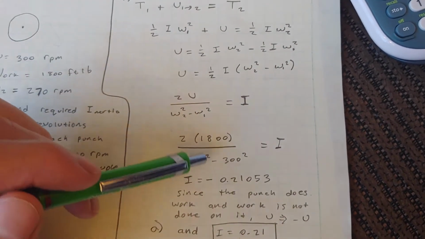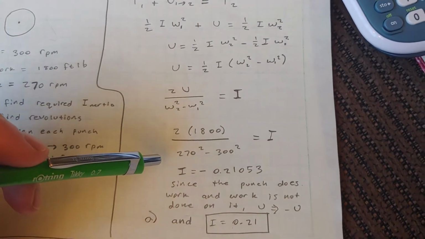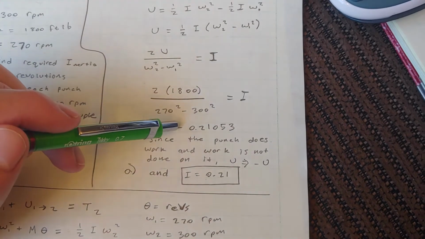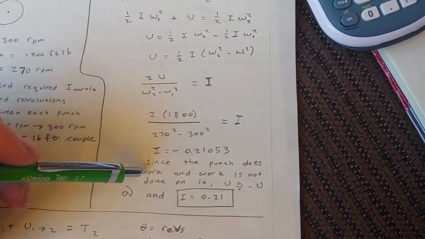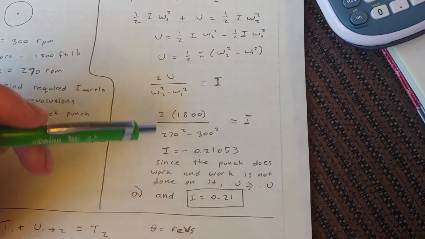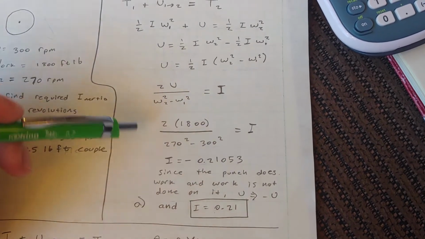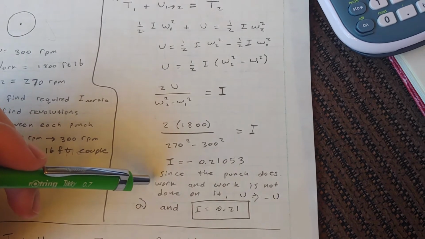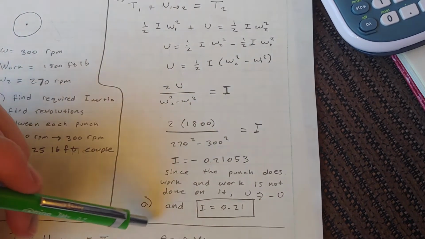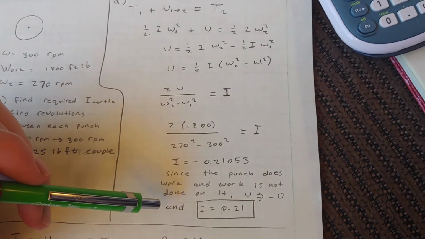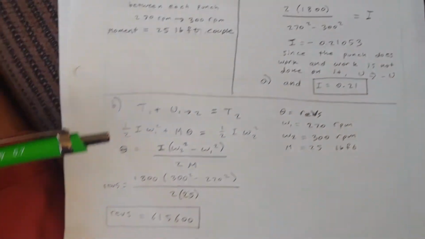After inputting our numbers, we get our inertia equals negative 0.12053. At first I was wondering why it was negative, but it's because the punch is doing work, so it's losing work, and the work is not done on it. The work is actually negative, so our inertia would actually be 0.12.